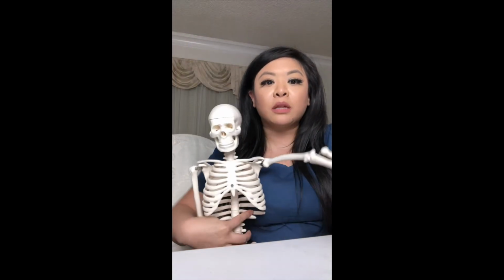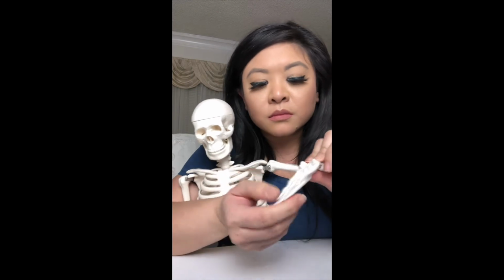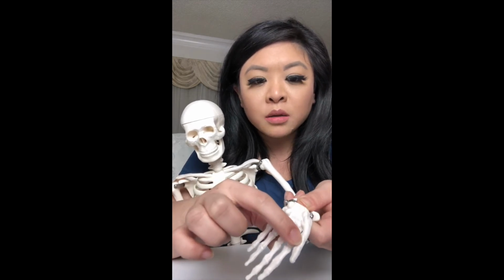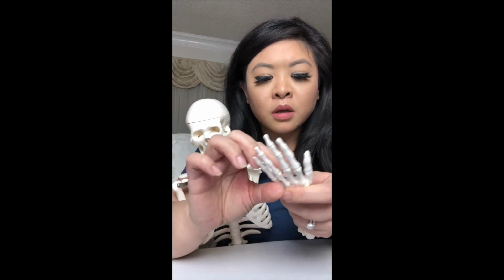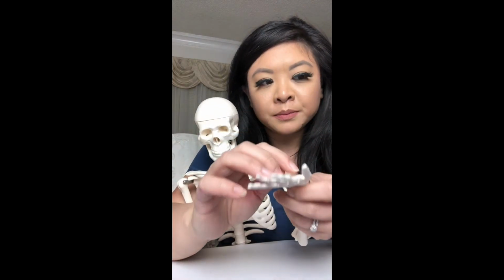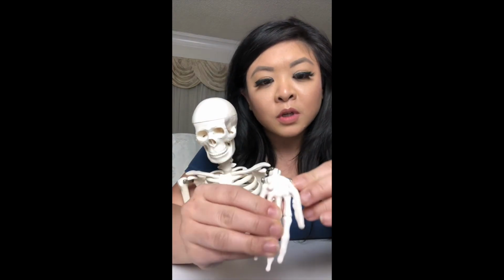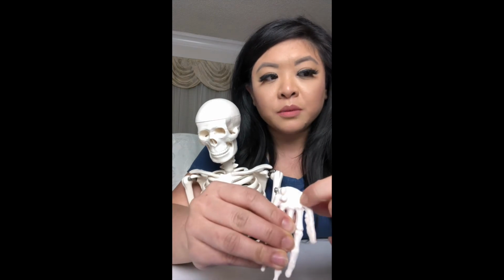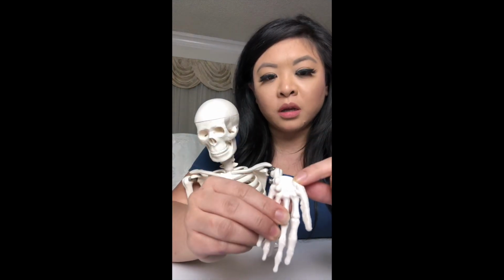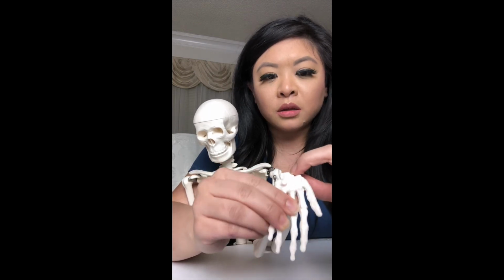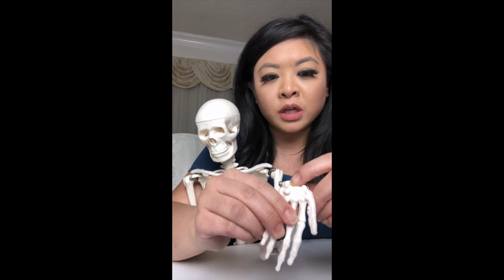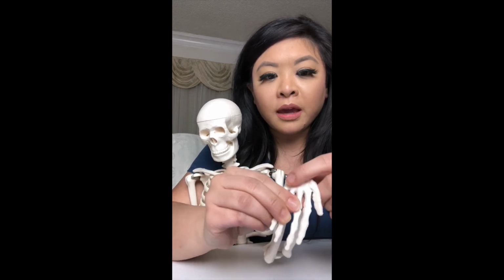Next, we will be locating the hand and the wrist. So these are phalanges, or phalange, metacarpals, sesamoid bone, trapezium, trapezoid, scaphoid, capitate, lunate, triquetrum, pisiform, and hamate.